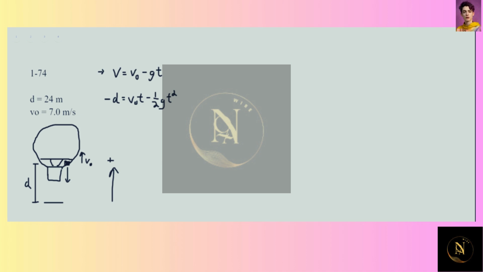So I can rearrange this equation. I'll plug in the values just so it's a little more obvious: 24 meters, positive here, of course, because it was negative on the other side, plus 7.0t minus g over 2 times t squared. This is a quadratic formula in which you can solve.